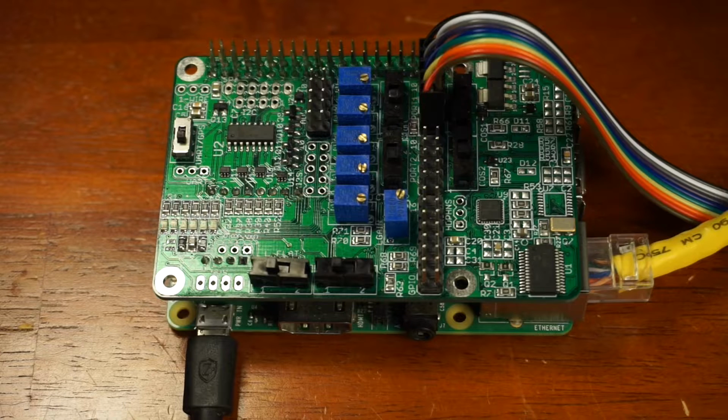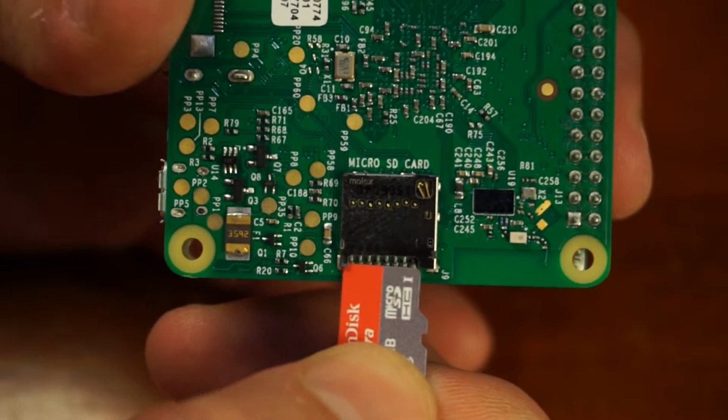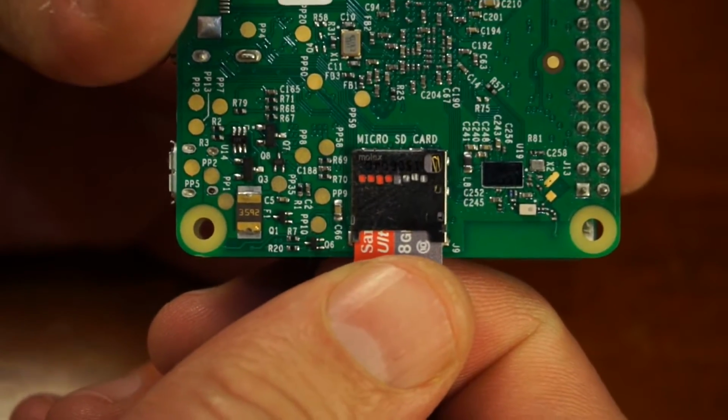The OpenRepeater image is intended to run headless, meaning without a monitor and keyboard. If you want, you can plug in a monitor via the HDMI port and connect a USB keyboard as an alternative to an SSH connection. Make sure that the SD card that you prepared is properly installed in the board's SD card socket.